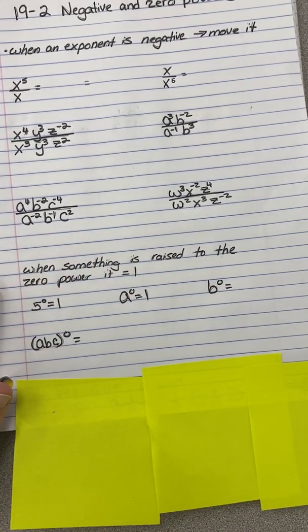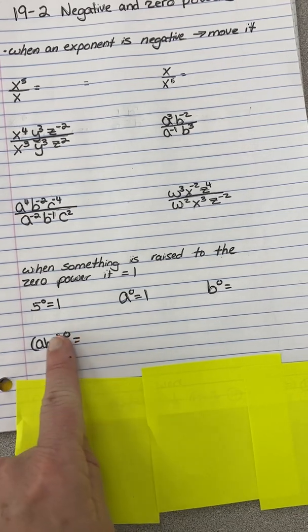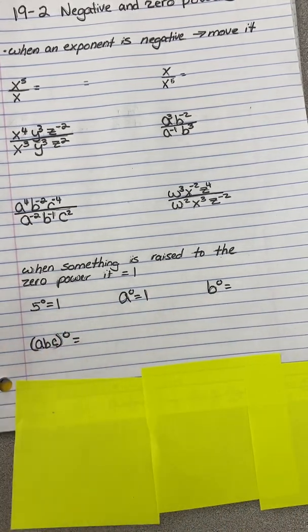They love to ask these kind of questions. If you have any kind of speed drills or competitions and you're trying to go fast, keep an eye out for that, because they love to bring that up, because the people that notice something is raised to the 0 power have to do hardly any work, and boom, they get their answer.